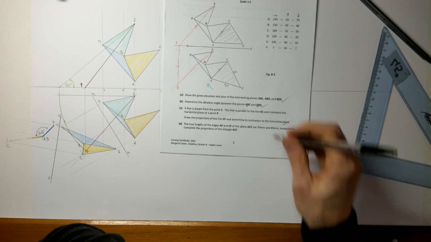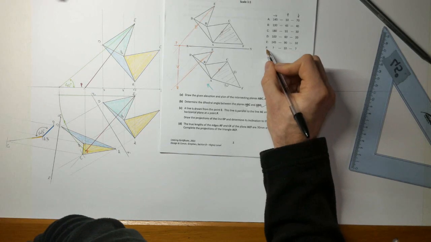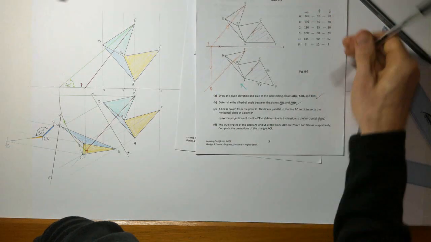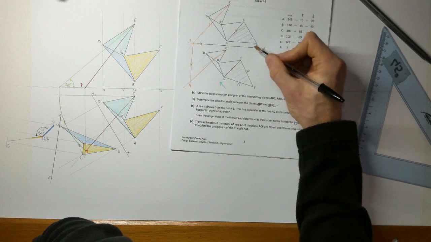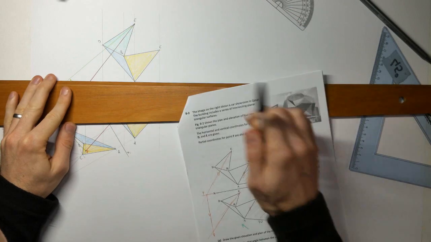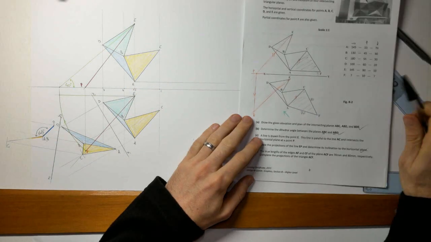Okay, so we'll go back to our question. Some information we have left out about F. So F, we don't know how far out this way it is. We do know it's up 10 millimeters, so that's the same height as A. So it's somewhere along there. Alright, that's the first thing.